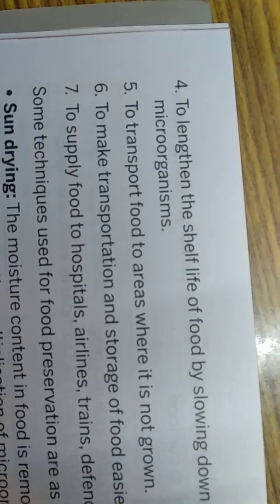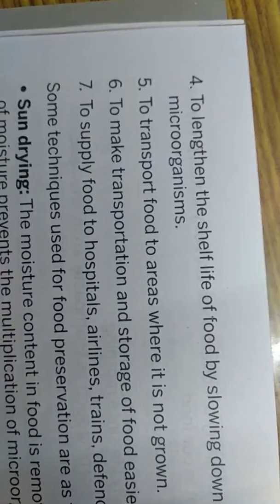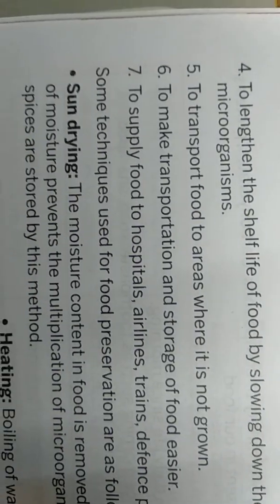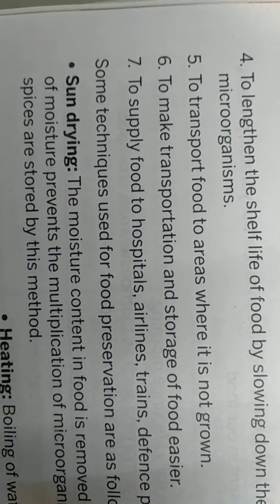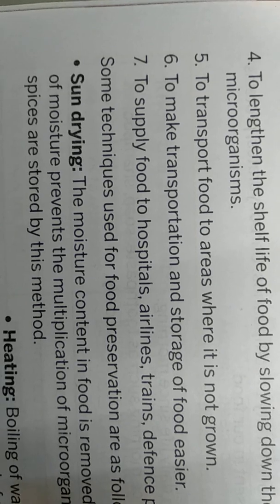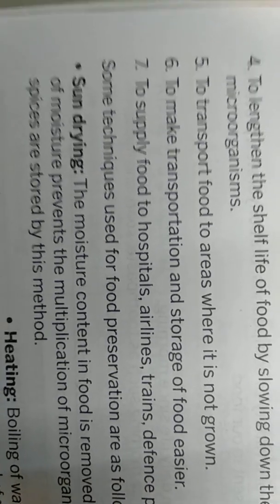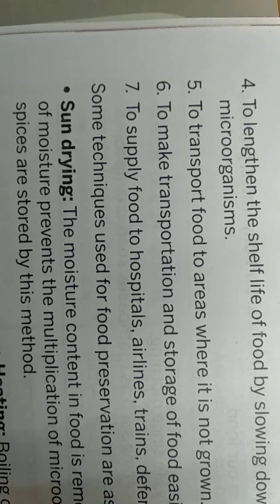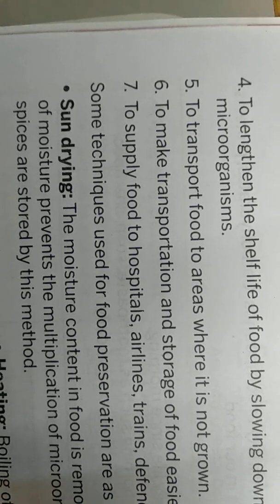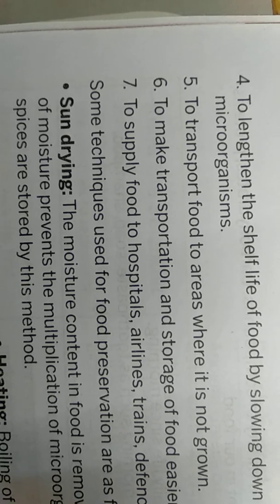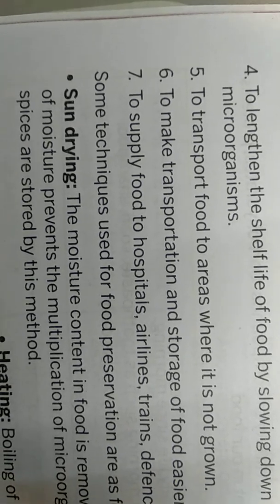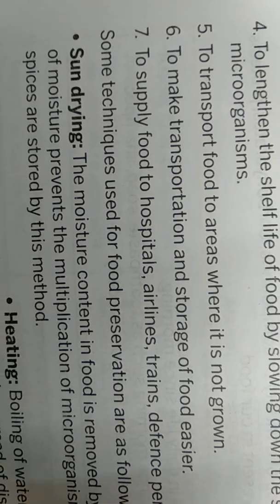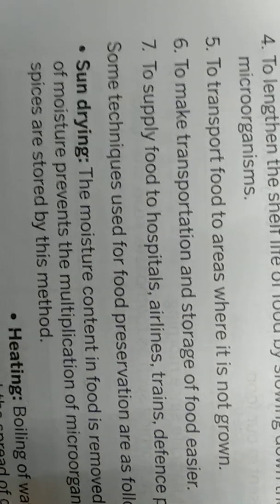It lengthens the shelf life of food by slowing down the spoilage of food caused by microorganisms. To transport food to areas where it is not grown is possible due to preservation. To make transportation and storage of food easier. To supply food to hospitals, airlines, trains, defense personnel and astronauts.